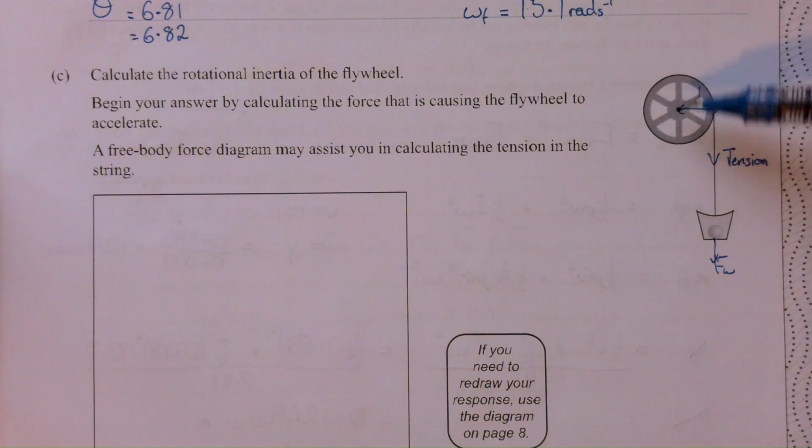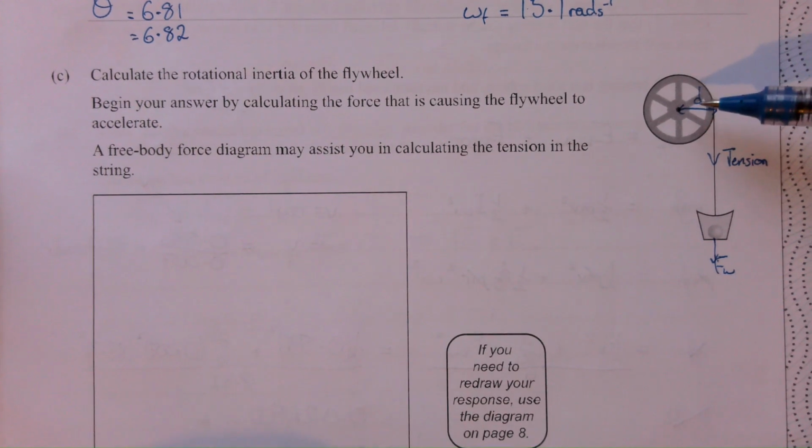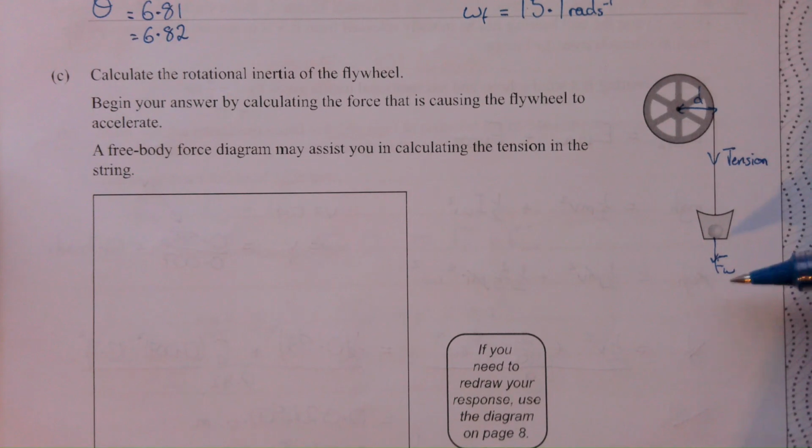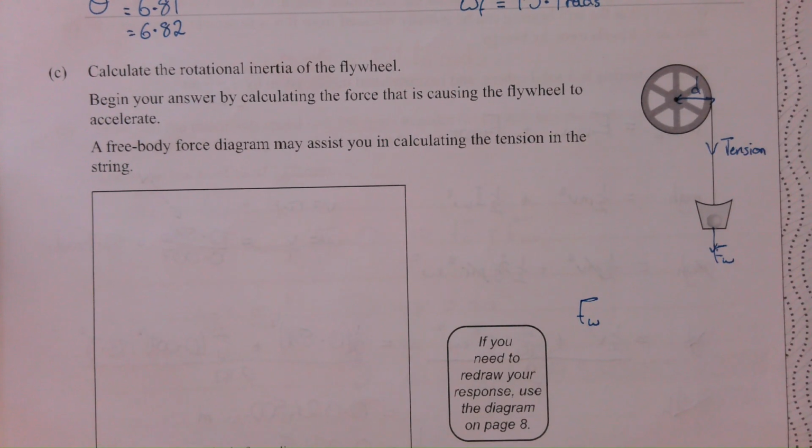Now, the force required to turn this wheel is the difference between the force we would expect it to feel if there wasn't a wheel and the force it is actually experiencing. The force that we would expect it to feel if this flywheel had zero resistance to being turned, so zero rotational inertia, an impossible system, would be the weight, Fw. However, the actual acceleration we've calculated was not equal to 9.81.